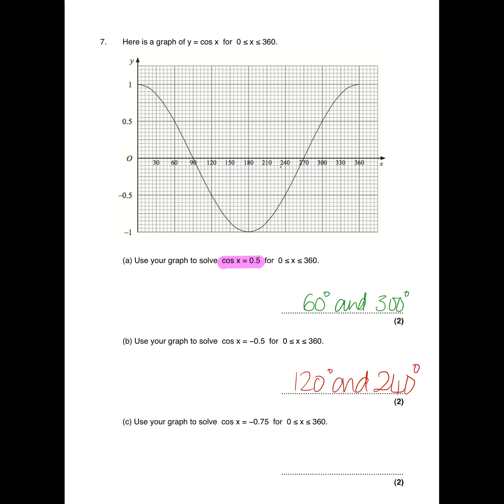For the third and final part, we're looking at cos x equals minus 0.75. So minus 0.75 is going to be here. And as I cut across my graph, I can see that I'm making two points of contact, here and then again there. So from the first one, that's going to be 140.